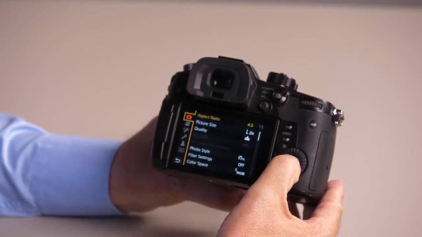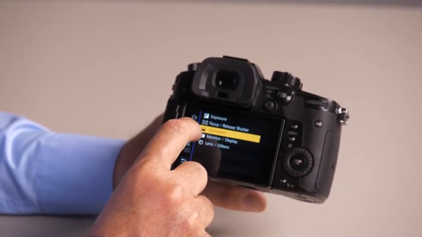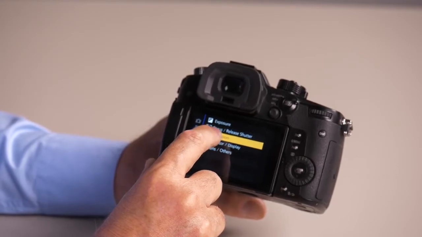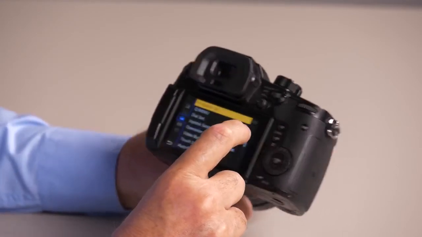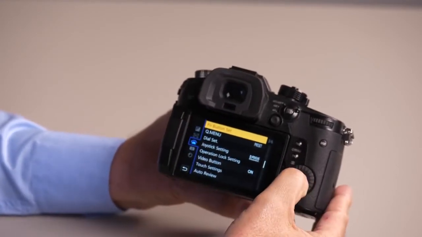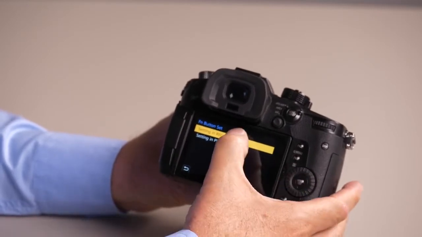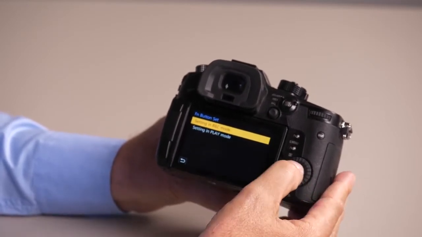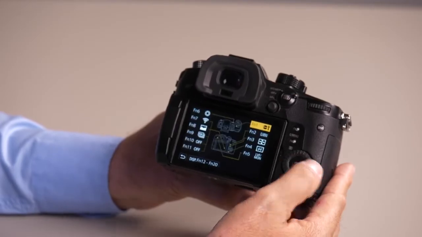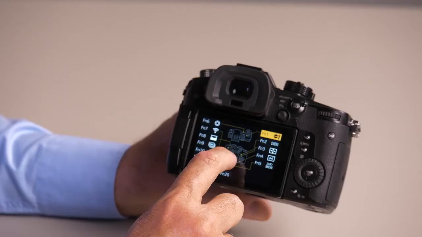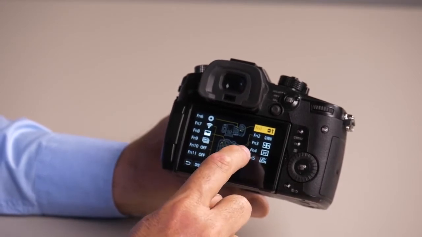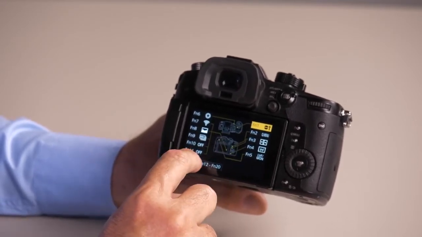So if I push Menu Set and I go to the Custom Wrench, I go to Operation, and I go to page 3 of 6, Function Button Set, I can set them to be either something different in the record or the play mode. I'm going to choose the record mode. Now the nice thing about doing it here is you get to see a diagram of the top and back of the camera, and you can see exactly which button you're changing.